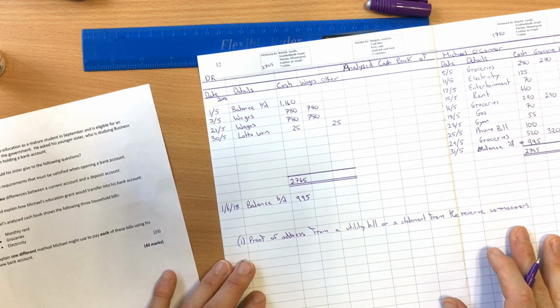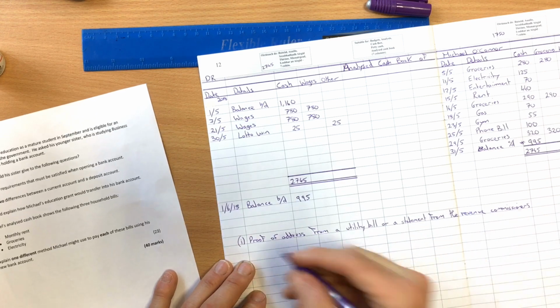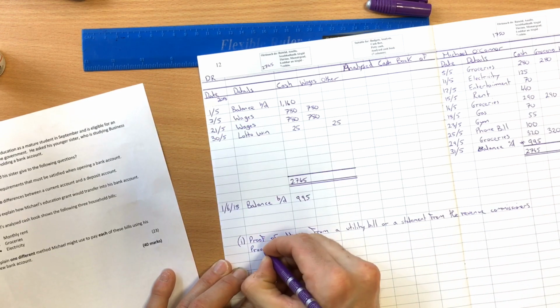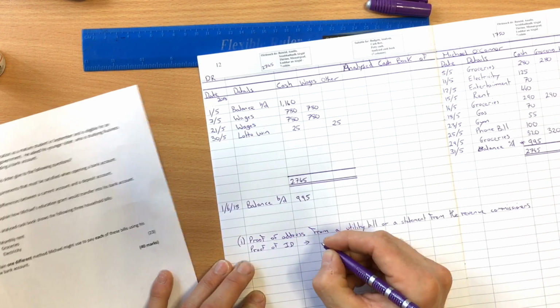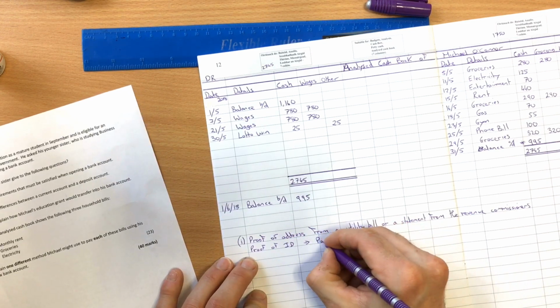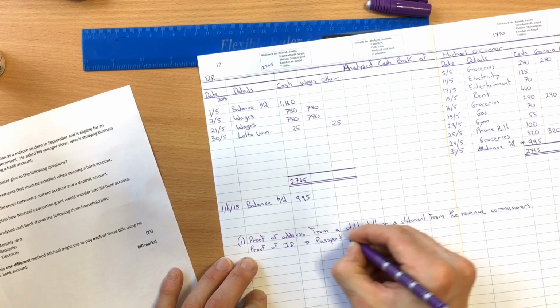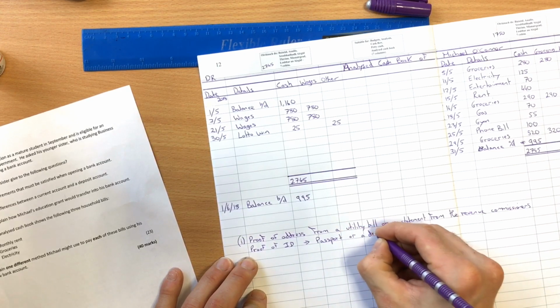Okay, so the next, they're asking you for 3 requirements. You must have proof of identity. I'm just going to write ID for short, and this must be in the form of a passport or a driving license.